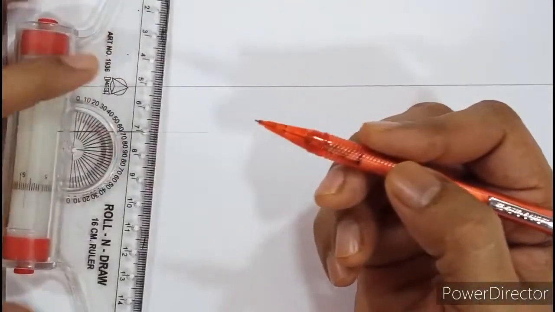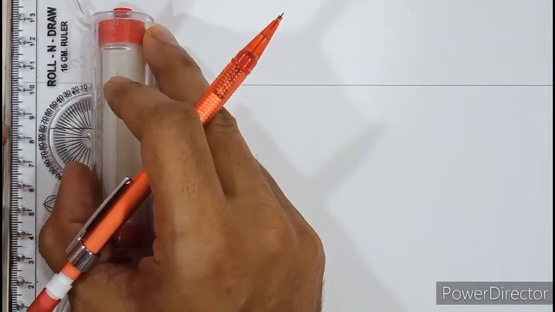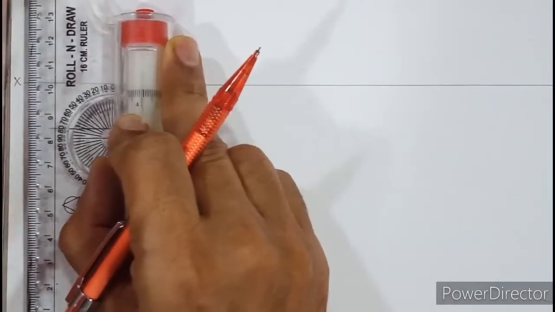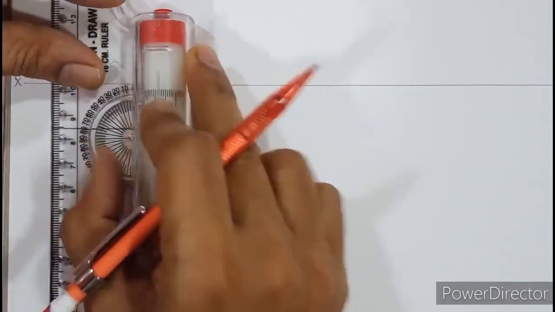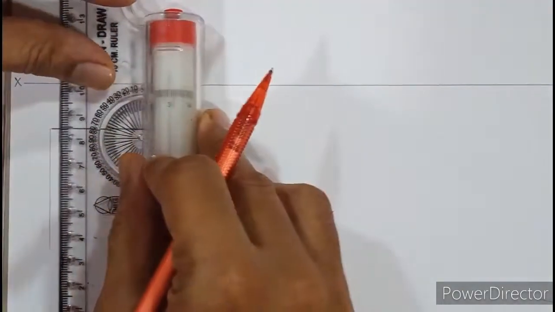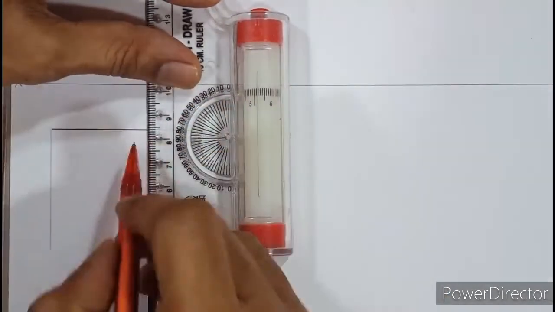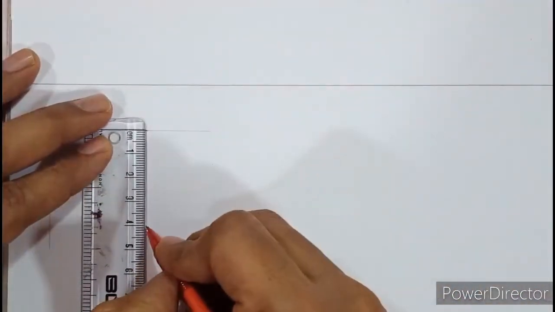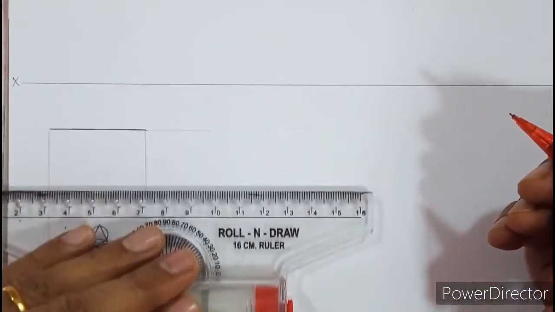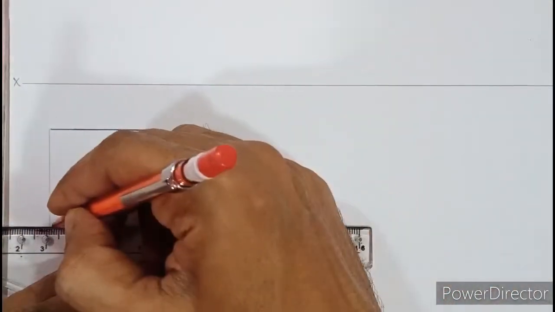Okay, so once this is done, we need to draw a square of side 40. So let us align the scale with the edge of the paper and we will roll back. So this is my first vertical line. Second vertical line is here. I will mark 40 on one of the sides. Align the roller scale with this dark edge, roll down and draw this dark.